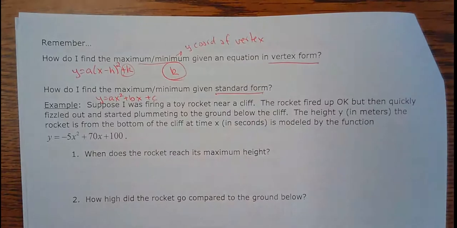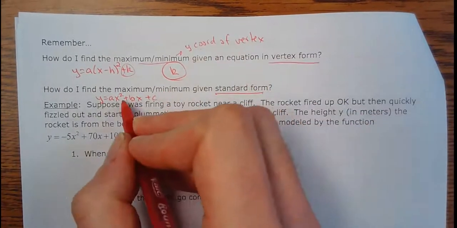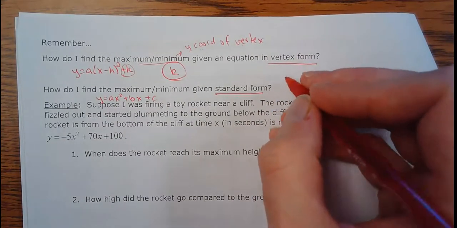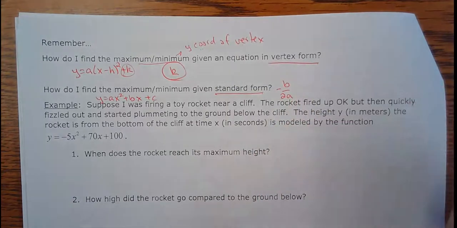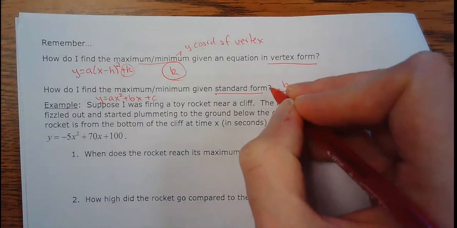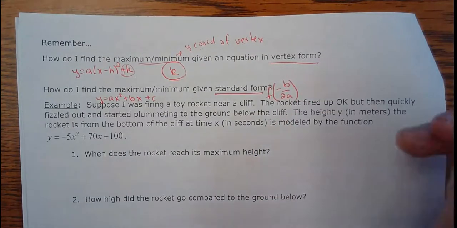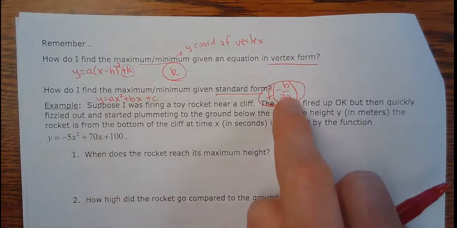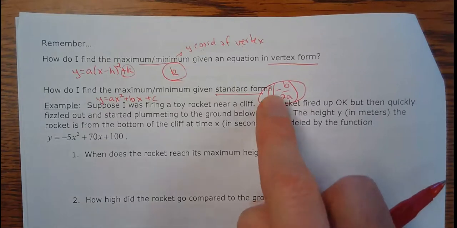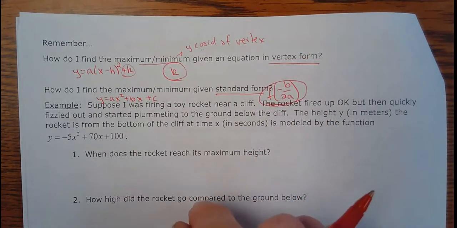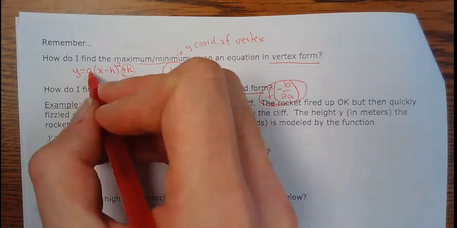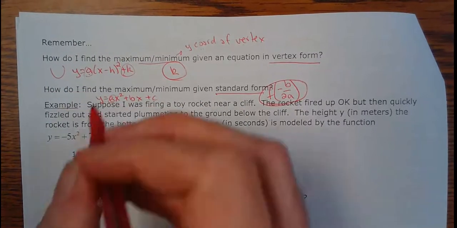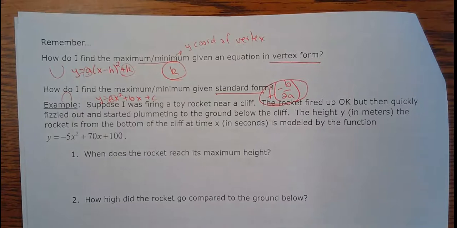If it's in standard form, a little bit more work to find that y-coordinate of the vertex. First off, you've got to find the x-coordinate of the vertex. The x-coordinate of the vertex is the axis of symmetry. So -b over 2a would give you the x-coordinate. Then plug that into the formula to find the y-coordinate. So that is actually your min or the max. You can tell if it's a min or a max based off the a. If a is positive, it opens up, so it's a minimum. If a is negative, it opens down, so it's a maximum.